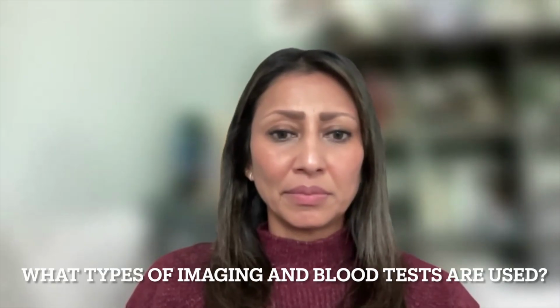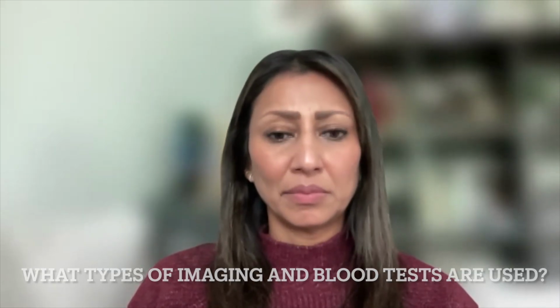So, to dive more deeply into that, what types of imaging or blood tests are used to help diagnose currently? Yeah. So as I mentioned, surveillance usually starts with an ultrasound and an AFP. So fairly easy test, very non-invasive. An AFP or alpha fetoprotein is a blood biomarker.